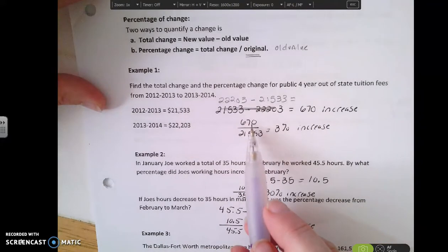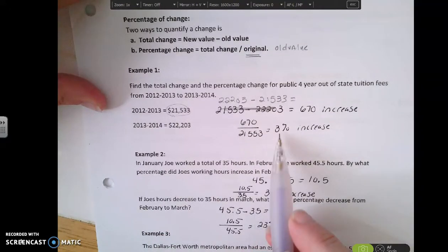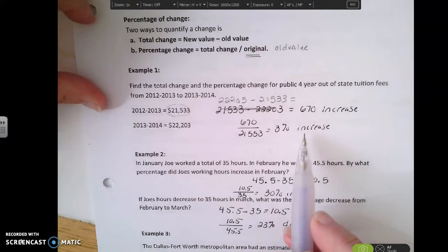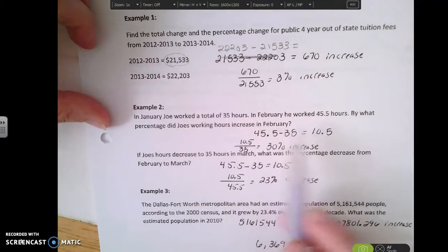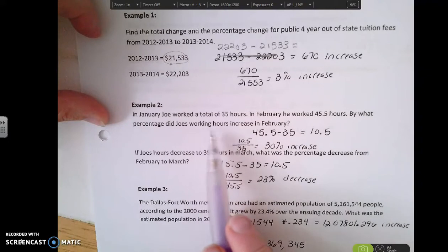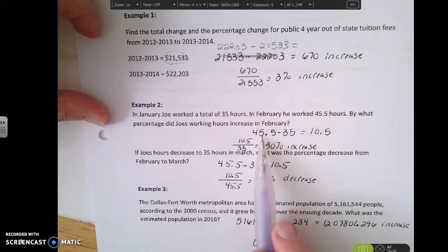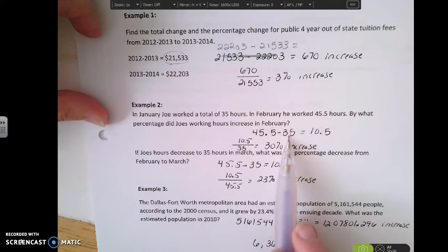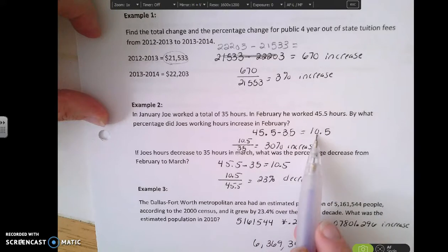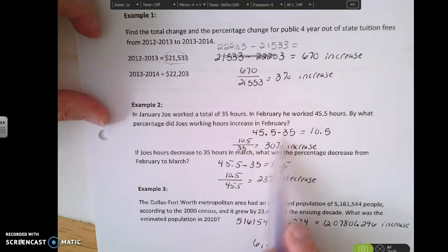And then you're going to take 670 divided by the original, this is the old value, and you're going to get a 3% increase. Okay, so let's look at another one. In January, Joe worked 35 hours, and in February he worked 45.5 hours. What percentage increase was Joe's hours worked? So the new value is 45.5, the old value is 35. When you subtract them, you get 10.5. So 10.5 divided by 35, because that's the old value, is a 30% increase.